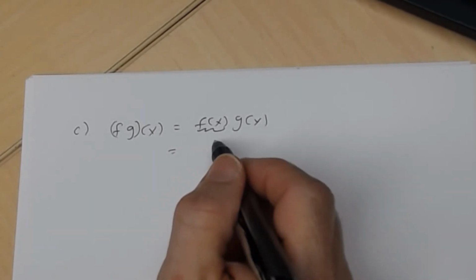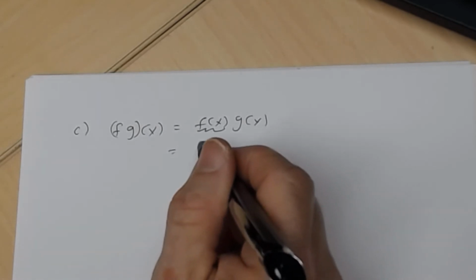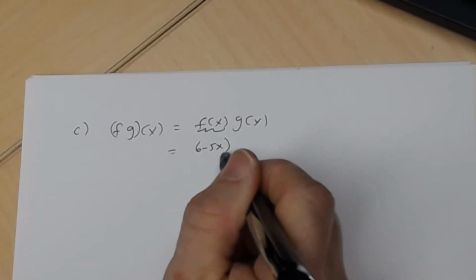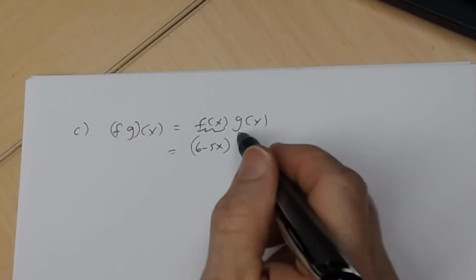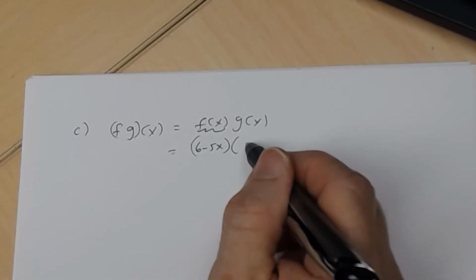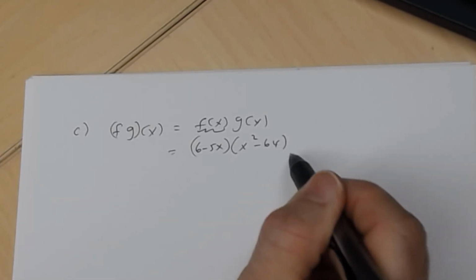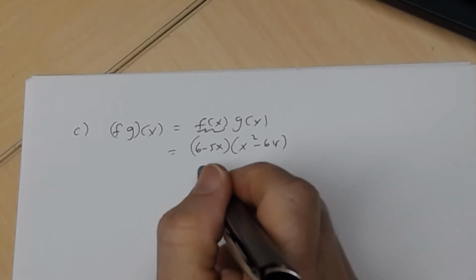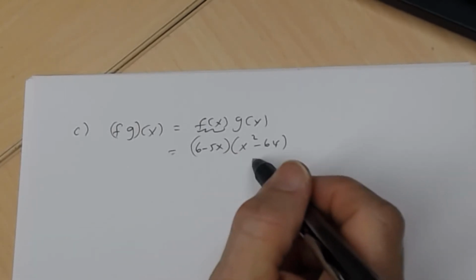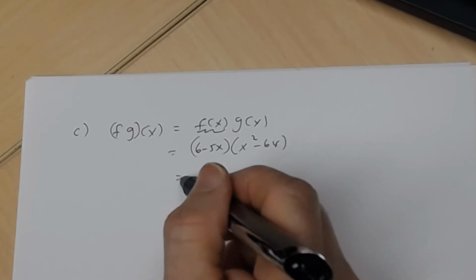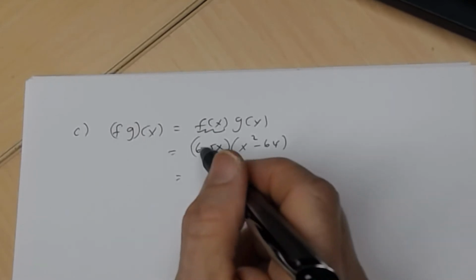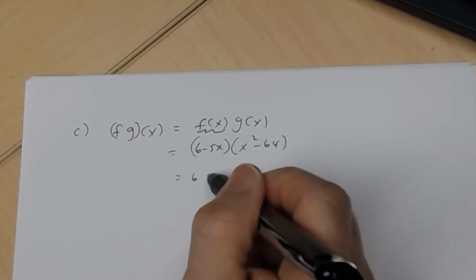We know that f of x is 6 minus 5x. Now remember, we got to put that in parentheses because we're multiplying these. And then g of x, we know, is x squared minus 64. Okay? So if I multiply, now notice those are two binomials, so I'm going to go ahead and use the FOIL method. So 6 times x squared first. 6 times x squared is 6x squared.